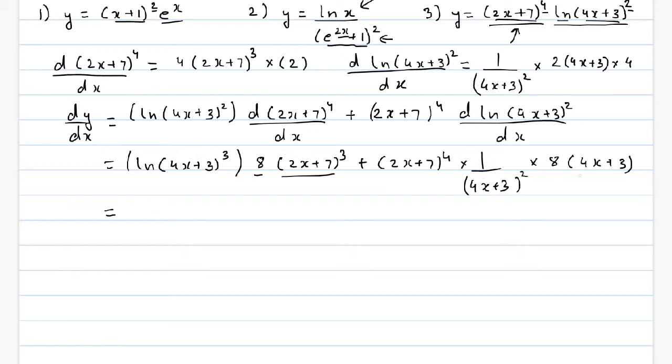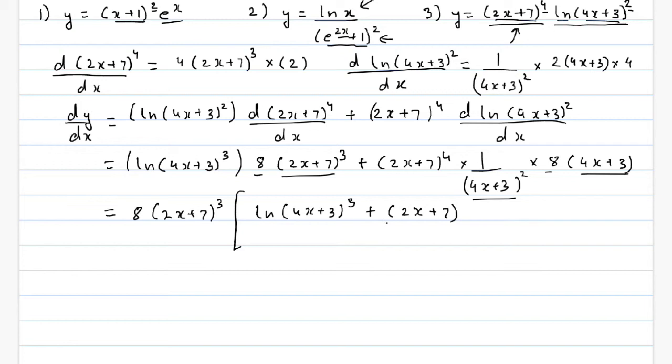We can take 8 common from both of them. We can remove one of the 4x plus 3 from here. So we'll have 8 times 2x plus 7 whole cube common. We can say we have ln 4x plus 3 whole cube plus, we'll have 2x plus 7 upon 4x plus 3. So this becomes our final answer.